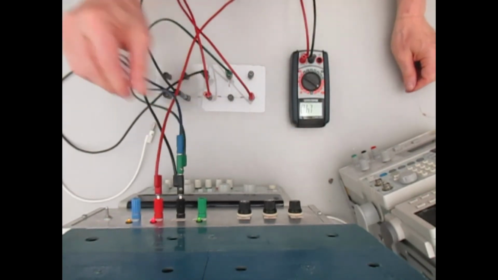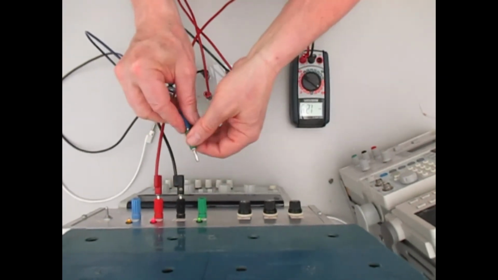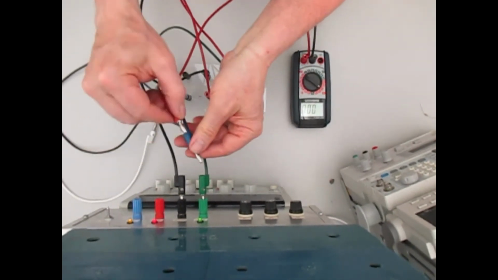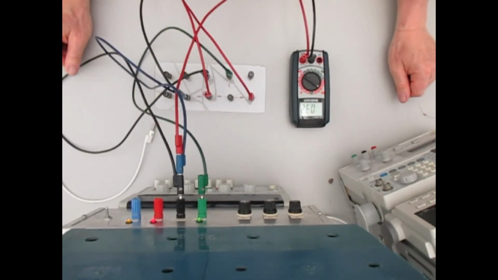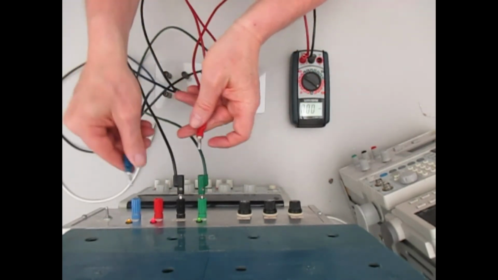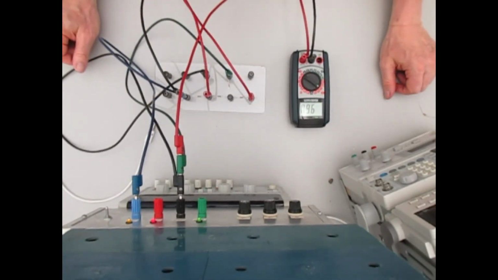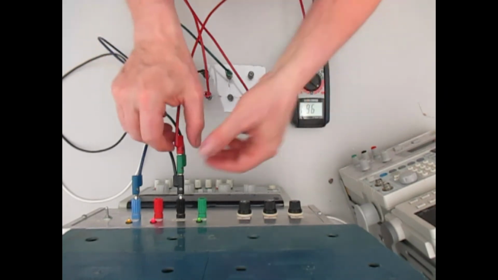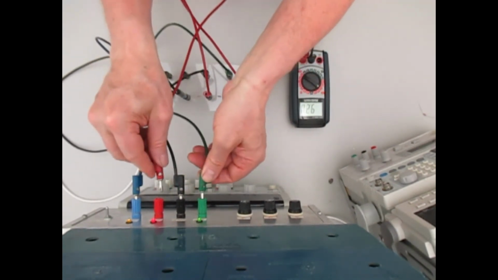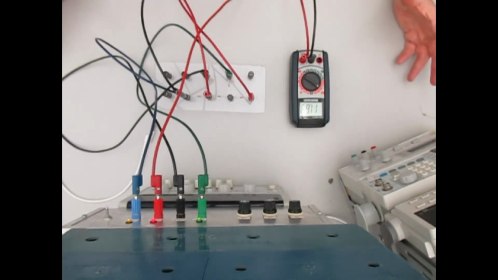R5, E1, 1.7 volts. R5, E2, 0.32 volts. R5, E3, 9.6 volts. And then R5, E all, 11.63 volts. Okay, so that fills out the whole table for the superposition theorem.